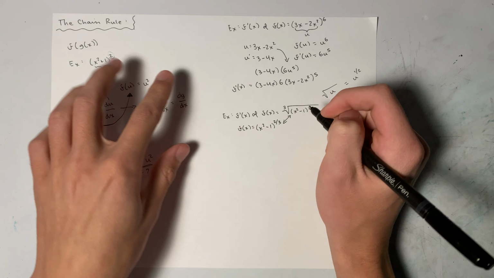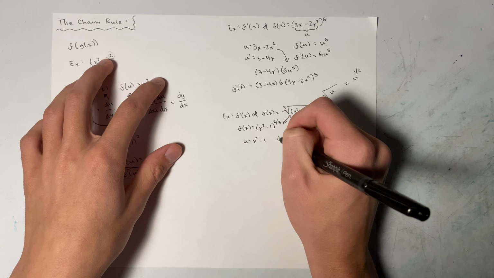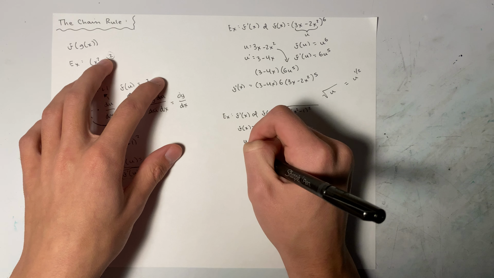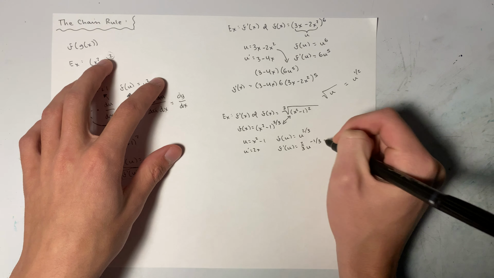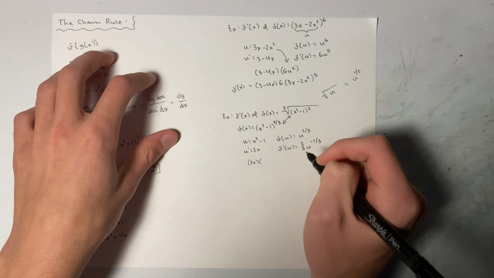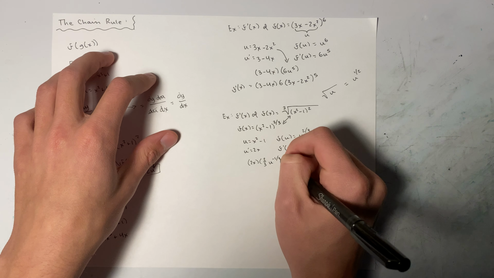So we know our u, our inside function, is going to be equal to x squared minus 1, and our f of u is just going to be u to the 2/3. We know u prime is just going to be 2x, and the f prime of u is going to be equal to 2/3 u to the negative 1/3. And then we can just multiply these together. So we have 2x times 2/3 u to the negative 1/3.